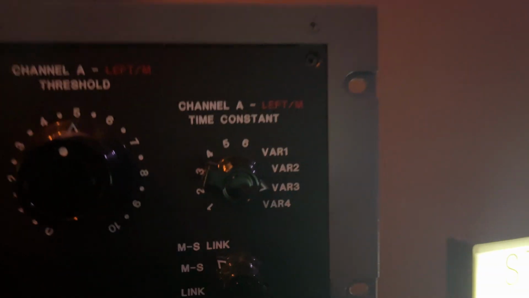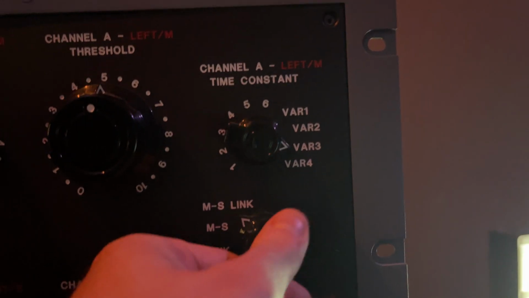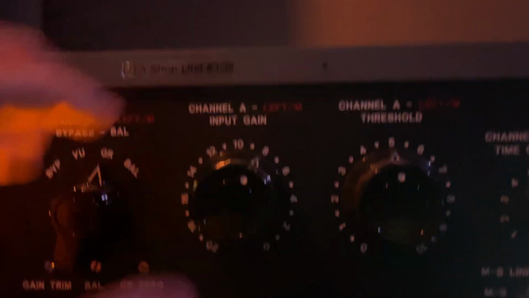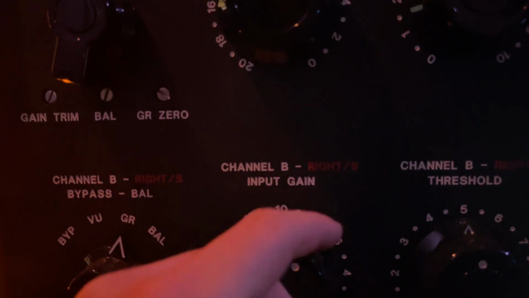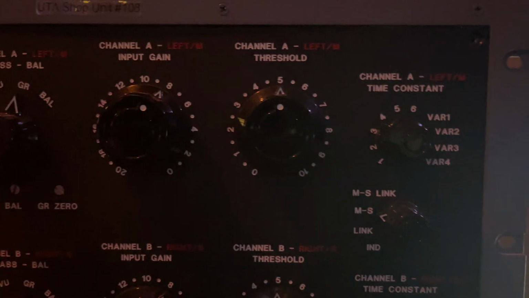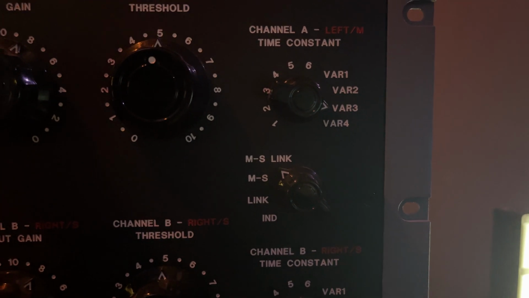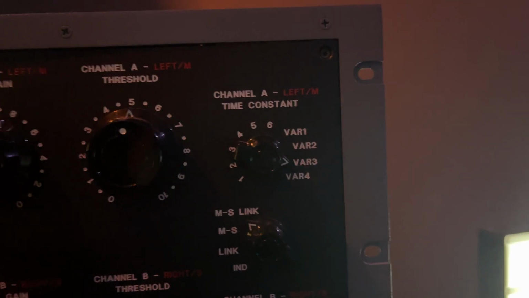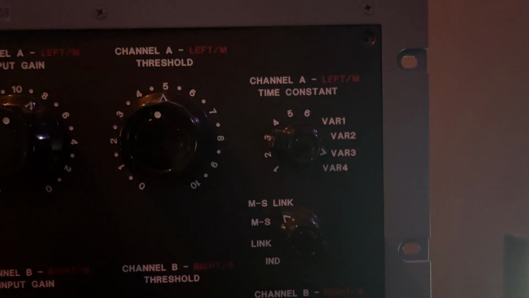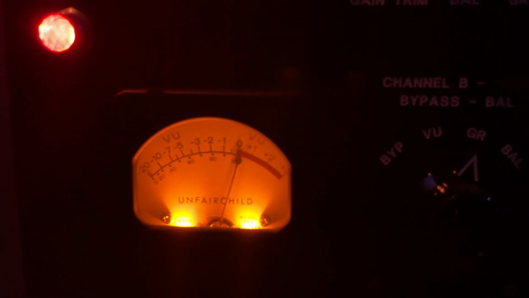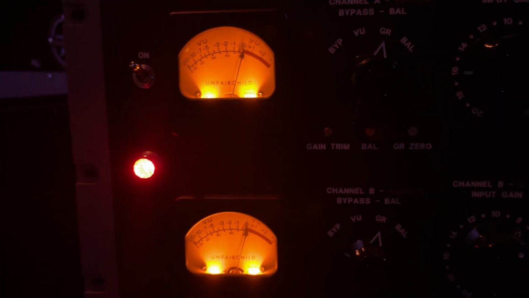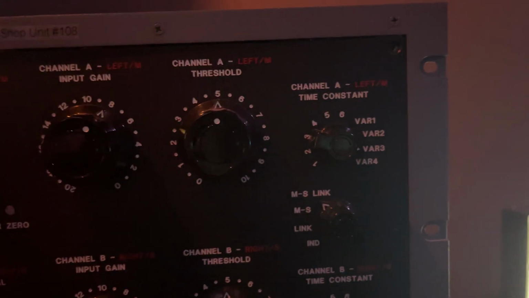Now, the really cool thing about this unit is not only does it have MS, which I believe makes channel A mid and channel B sides, right here. But it's got something really cool, which is MS Link, which is incredible. So basically what that does is it makes channel A and channel B still married together in how they're compressing. So we're not getting separate gain reductions for channel A and channel B. We're getting the same gain reduction at the same time for both channels, despite it being processed differently.